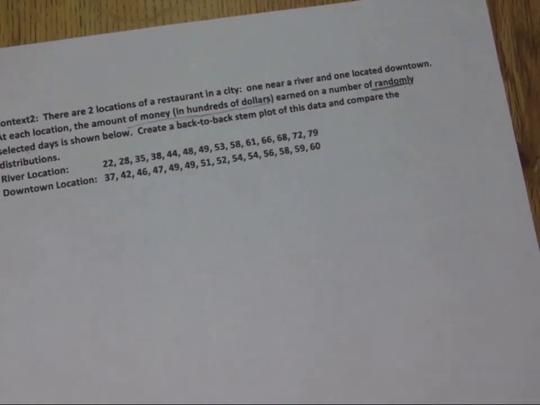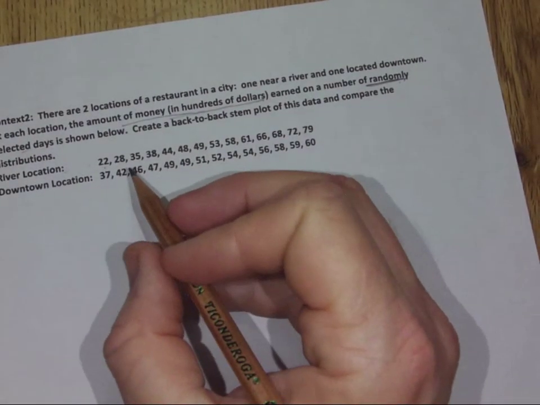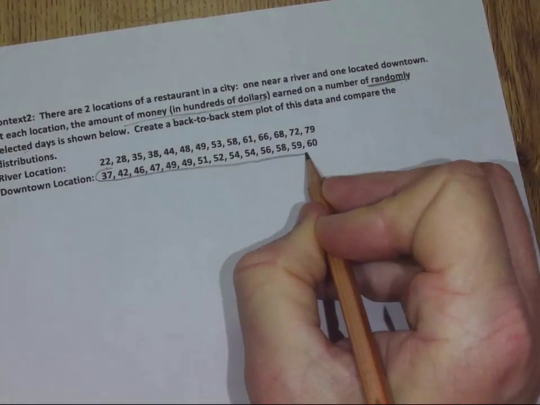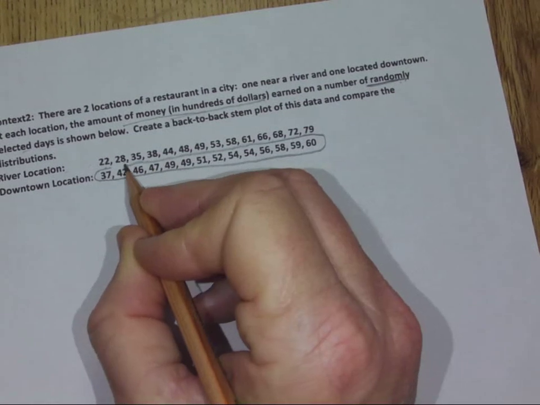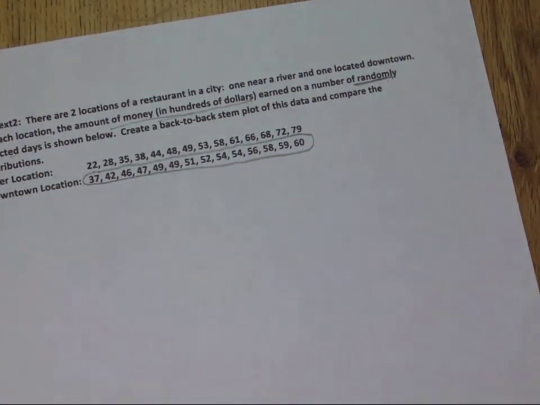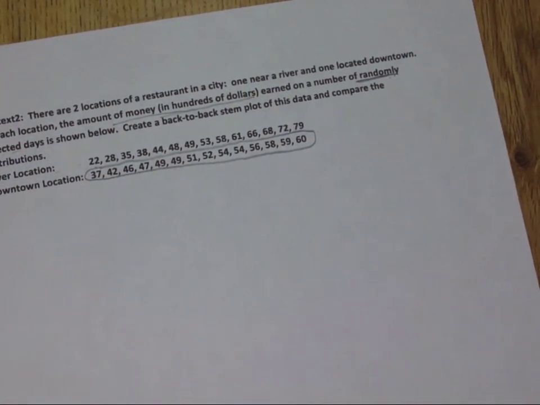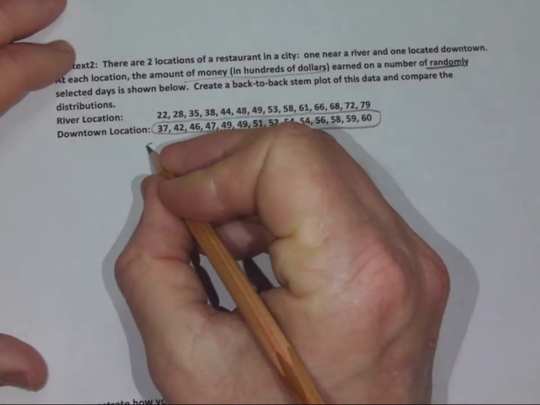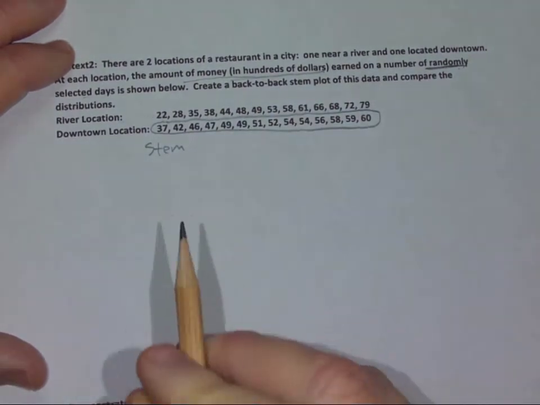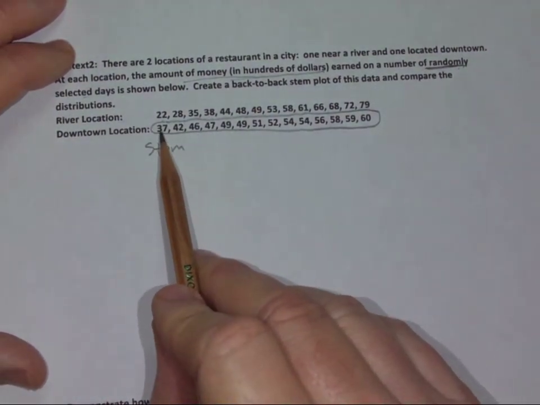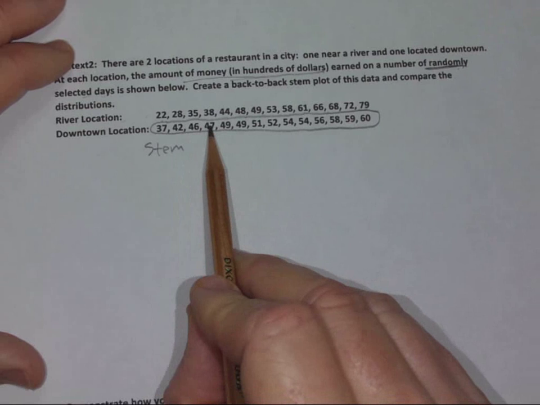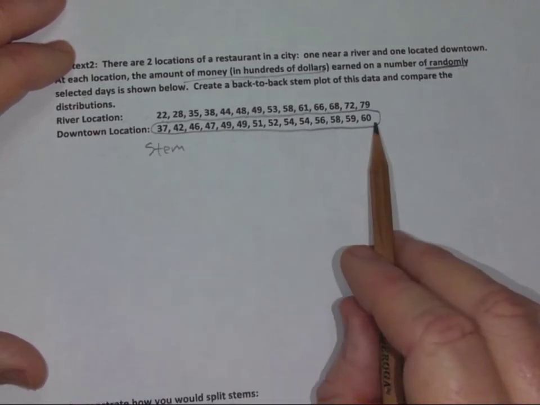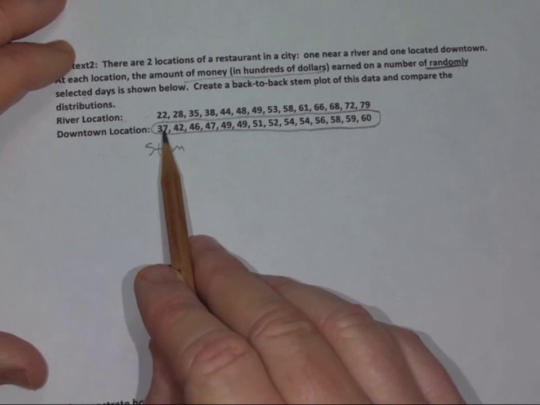First of all, I'm going to just take the downtown. I just want to make a regular stem plot first, and then I'm going to make a back-to-back one. I'll do it with the downtown numbers. You may have done a stem and leaf plot in years past. So, this is what you do. You pick your stem to be the number on the left side. In this case, all of them are two-digit numbers with a tens place and a ones place.